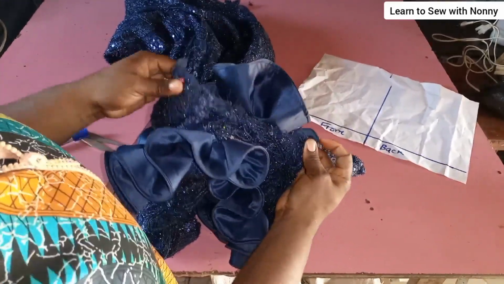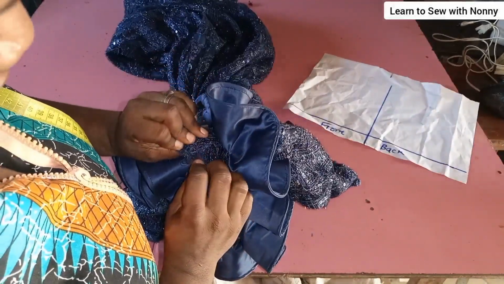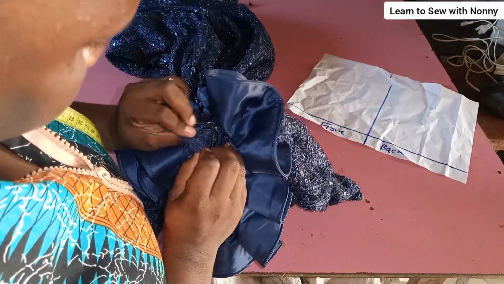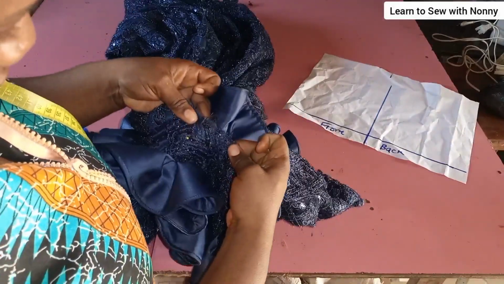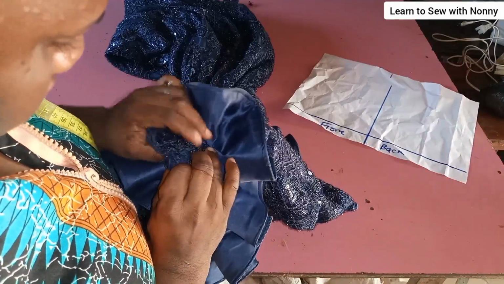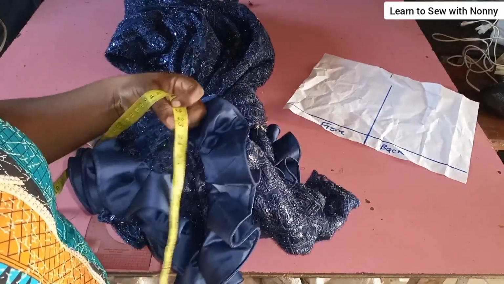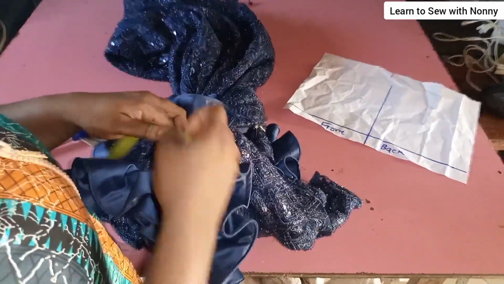So I pinned 3 strategic places: the back, the zipper area, the shoulder line, and also my center front. Okay, so these are the 3 places you need to pin. So look at me looking at the middle area at the shoulder line to be sure that that's where it is matching. Now, it's time to measure.